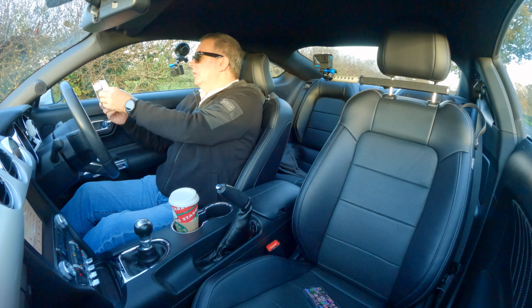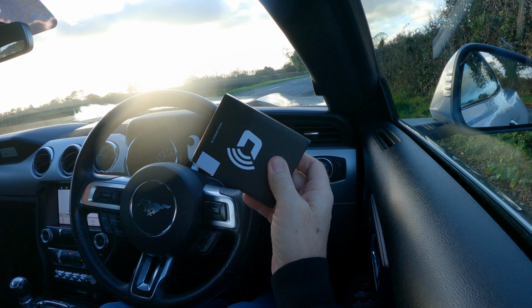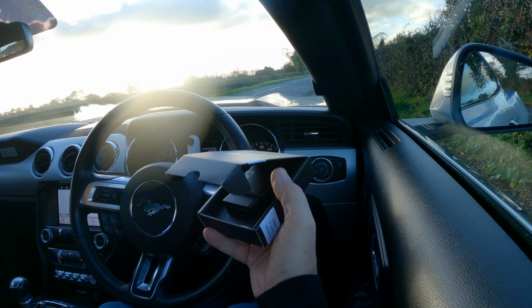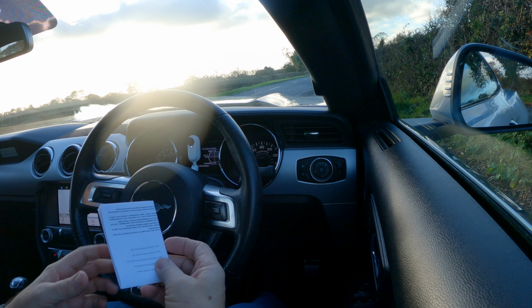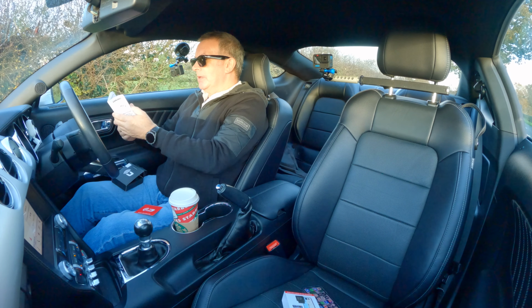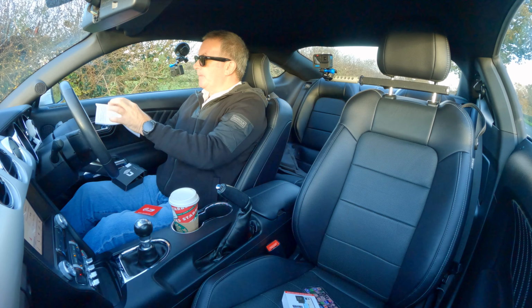So, Car Lock. I've just been sent this product to test. Most of you will know I have a YouTube channel, and I occasionally test products, certainly car products, to see how they work, see if they're any good.